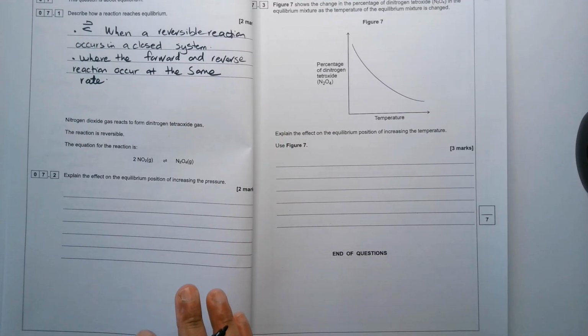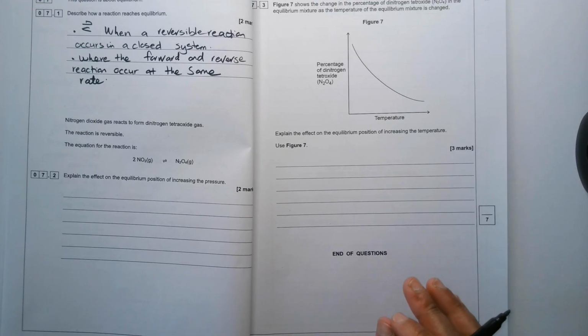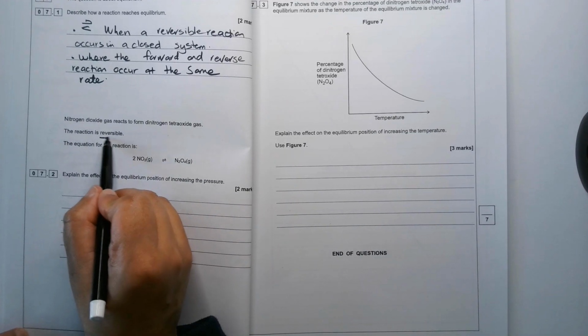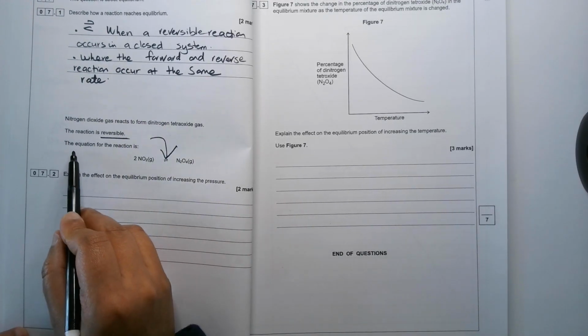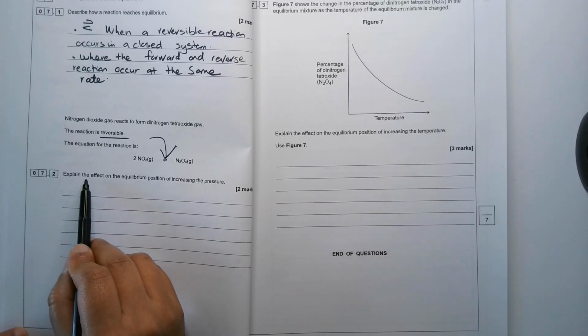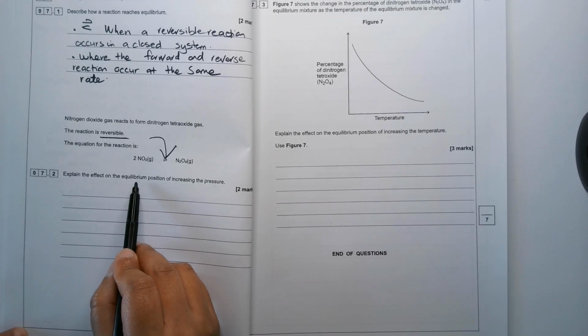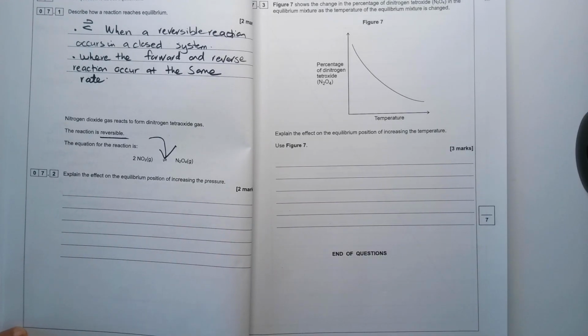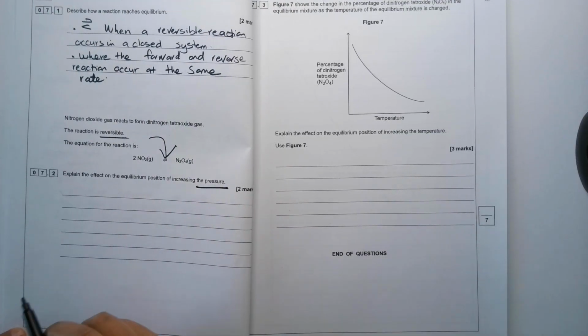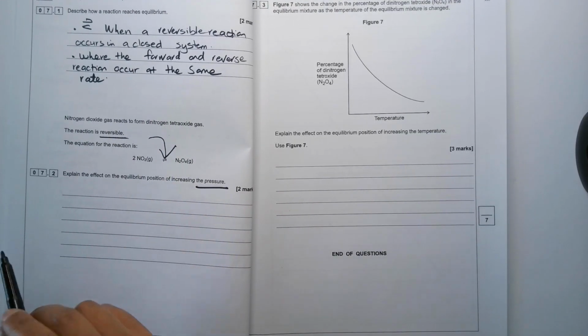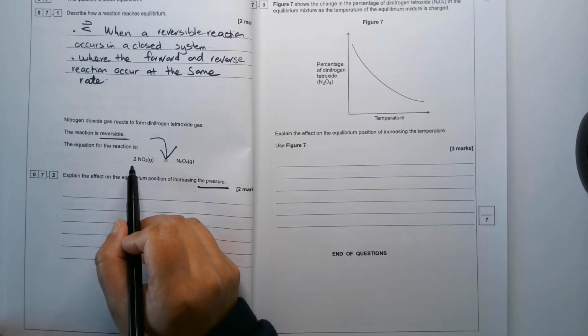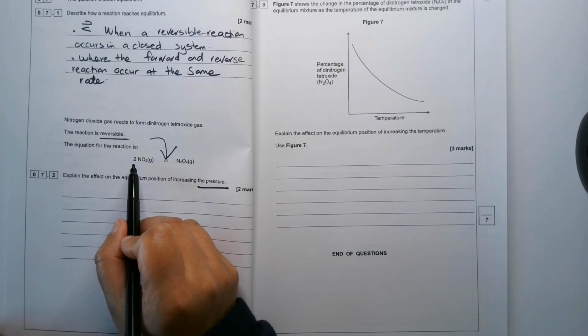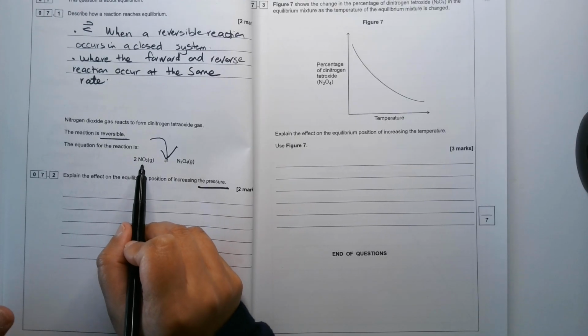Nitrogen dioxide gas reacts to form dinitrogen tetraoxide gas. The reaction is reversible. This is the equation. Explain the effect on the equilibrium position of increasing the pressure. When you have a question looking at pressure, you need to go back to the equation and look at the number of moles of reactants and the number of moles of products.